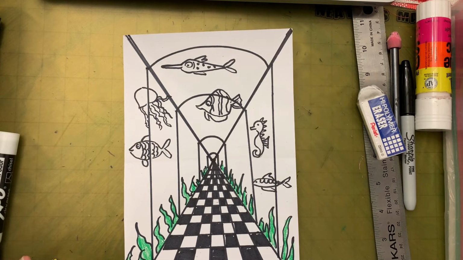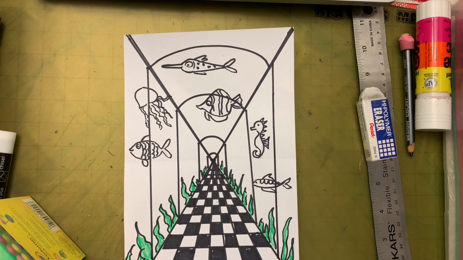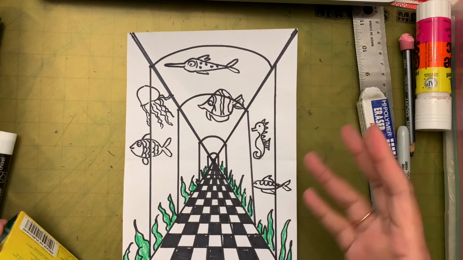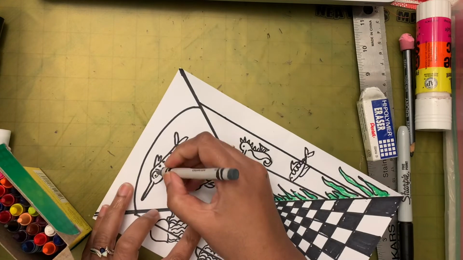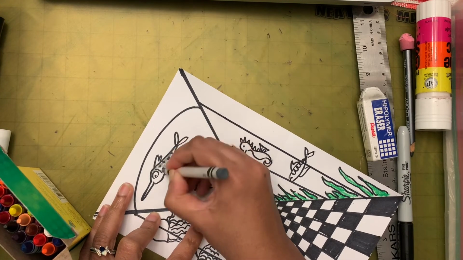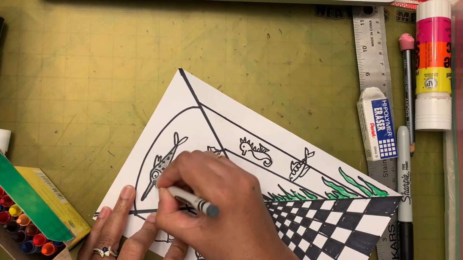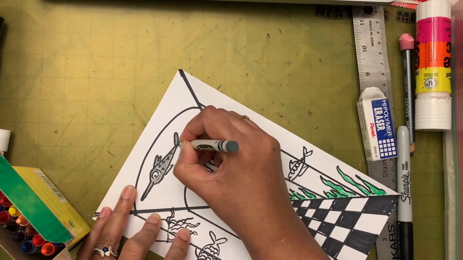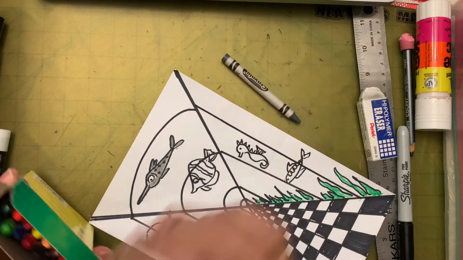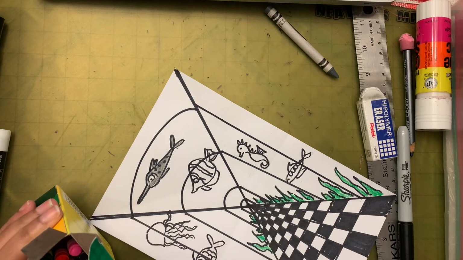Let's color the fishes now. Maybe I'll add, that's enough. The focus is not the fish and everything. The focus is learning the one-point perspective today, right? So we have achieved that. Okay, okie dokie, where is orange?